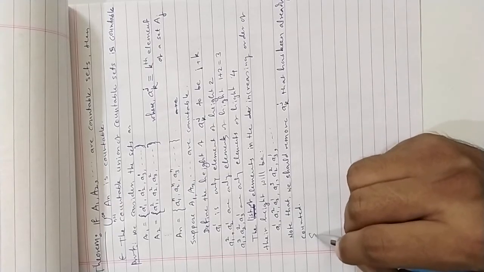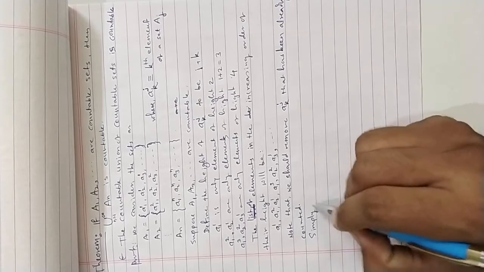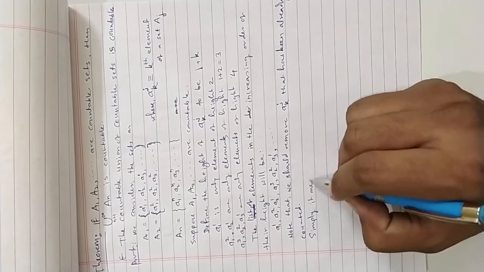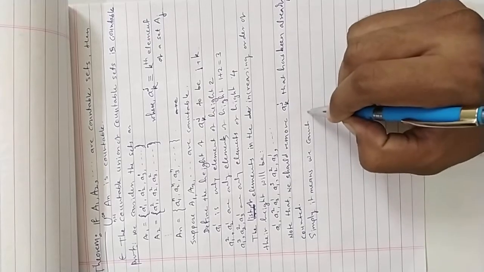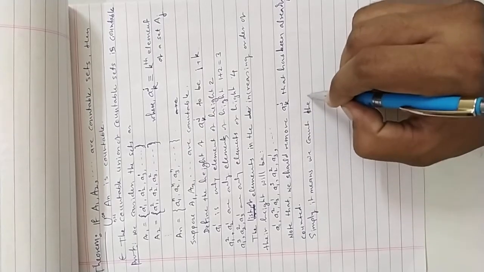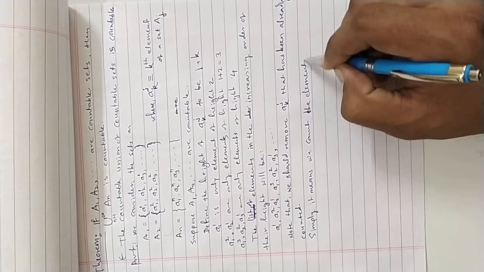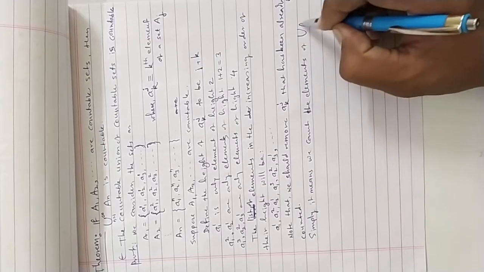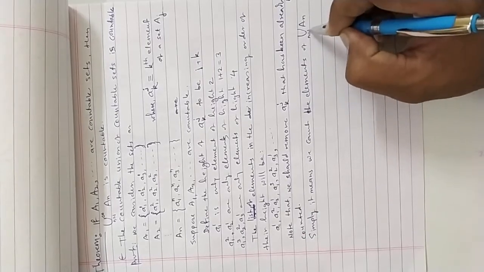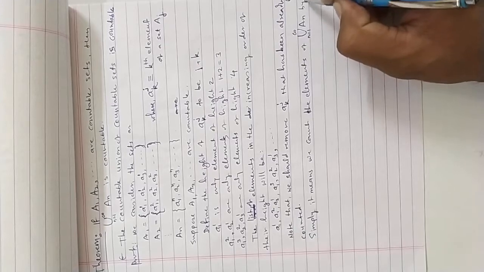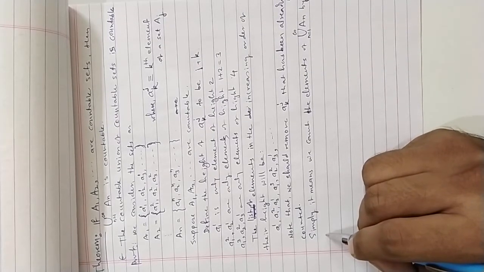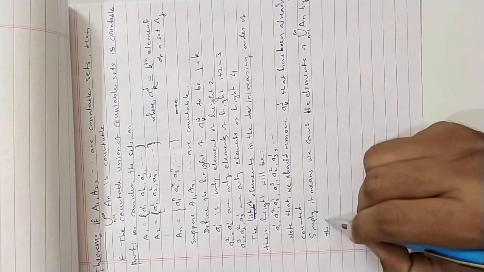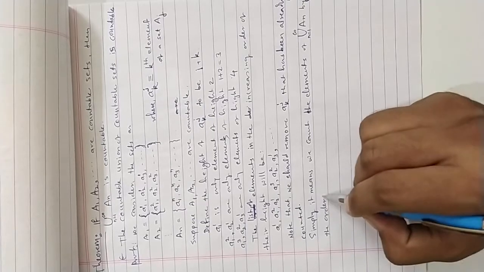It simply means we count the elements of the union of An by an order. Which order?